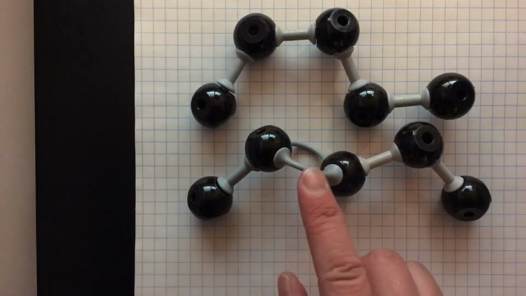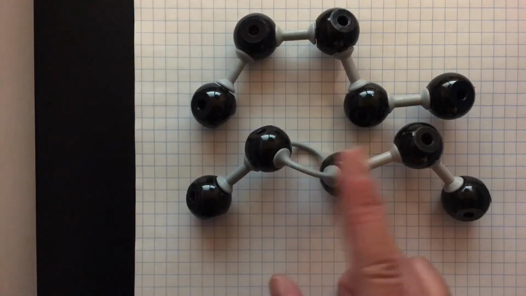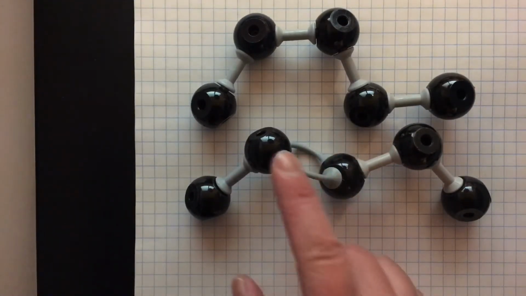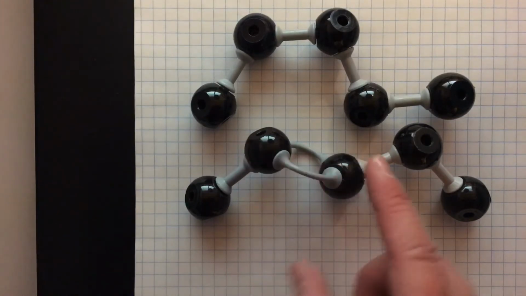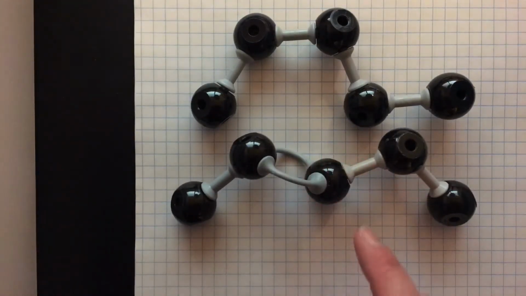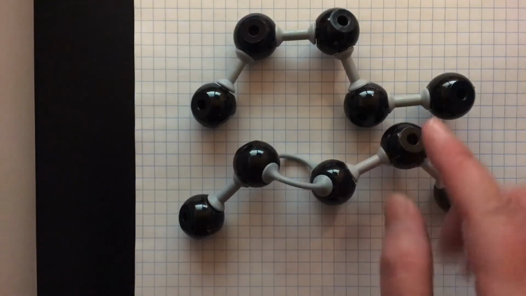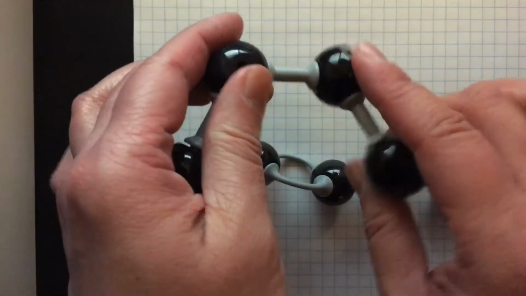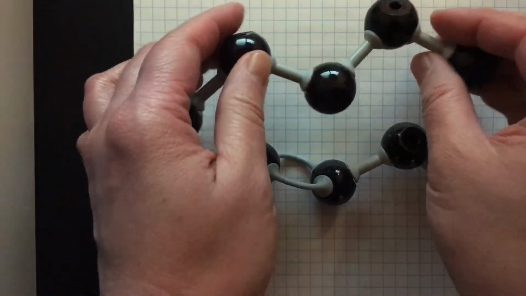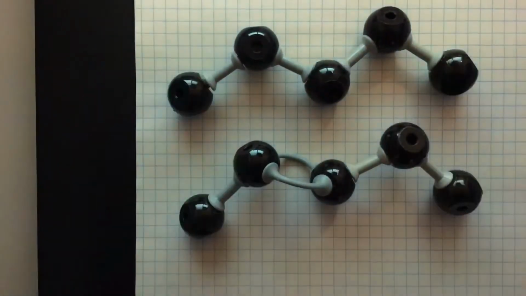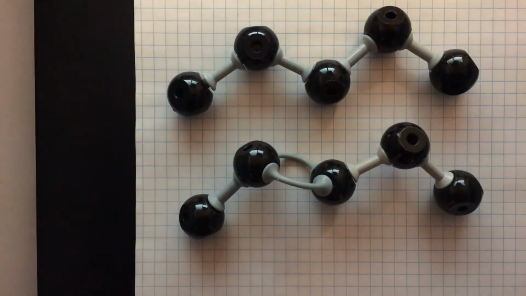When you have a double bond, it locks the formation of these two carbons, so it prevents that molecule from twisting. Therefore, this is stuck in that W shape, whereas this one over here has the ability to change from that W shape into that Big Dipper shape.